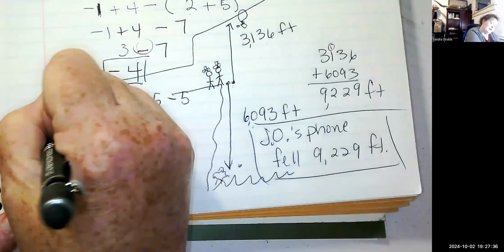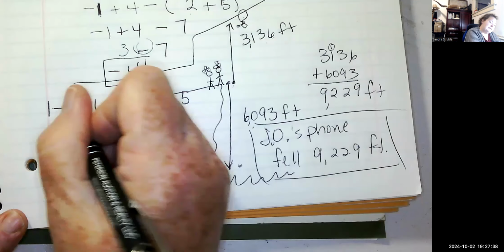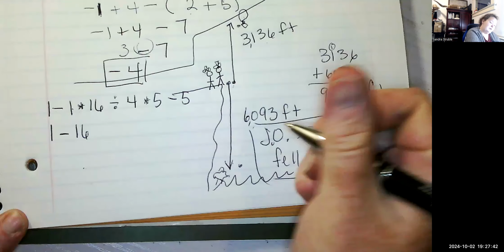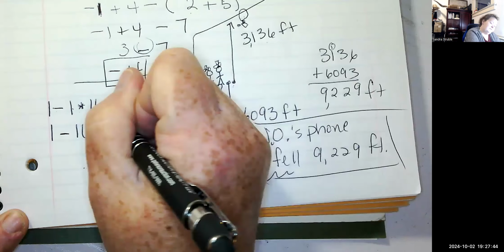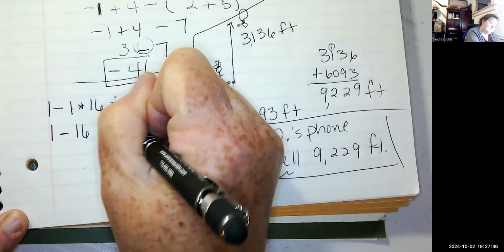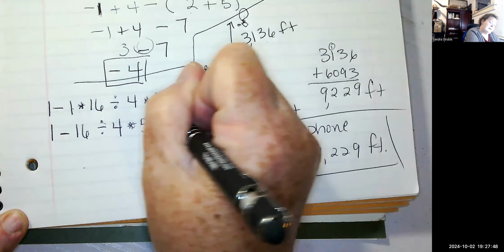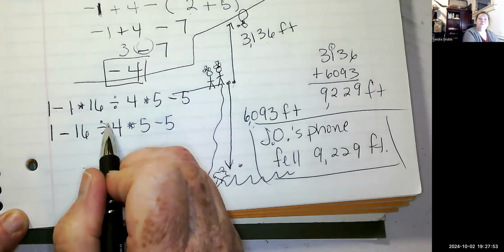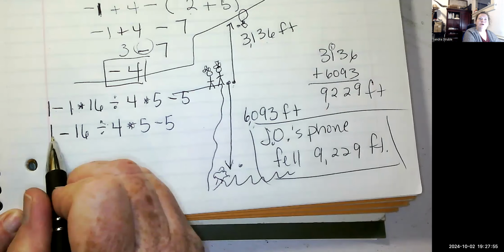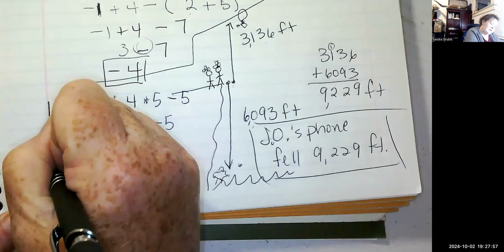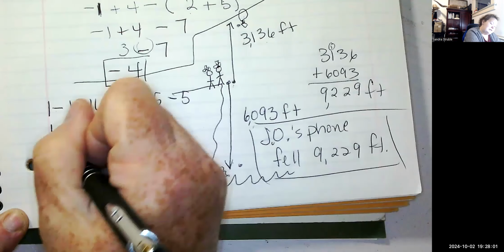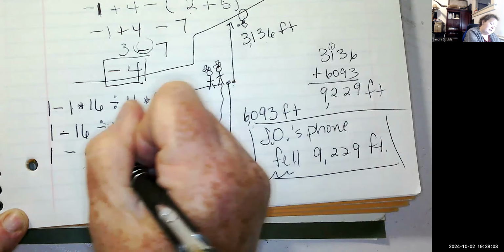So I'm bringing down this first 1. 1 times 16 is 16. Negative times the positive is a negative. I'm going to bring down everything else. Okay, left to right, I'm going to have to start with the division. I can't go to subtraction first. So I'm going to again bring down that 1. 16 divided by 4 is 4. Negative divided by positive is a negative. I'm going to bring down everything else.